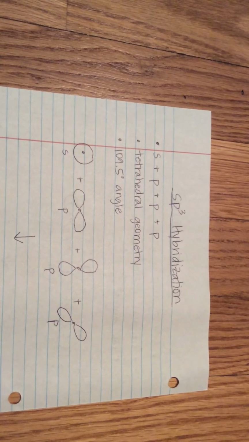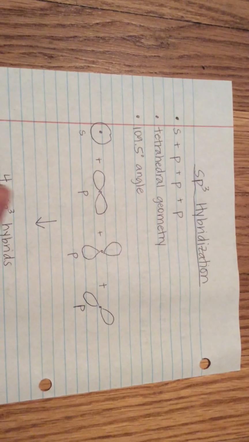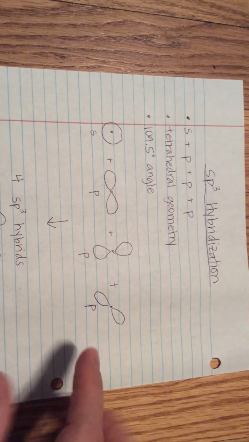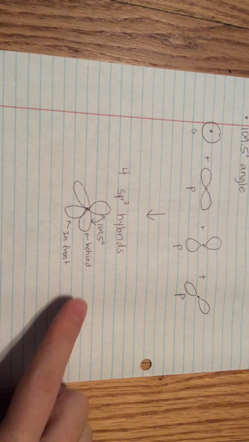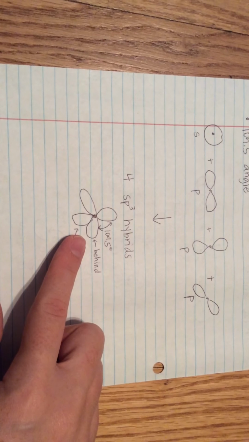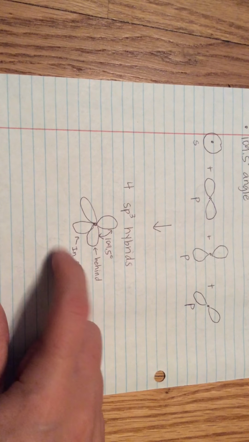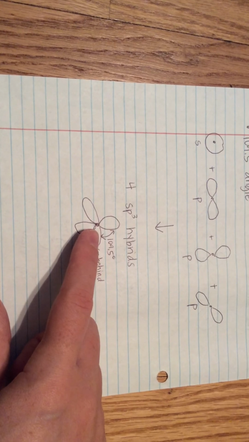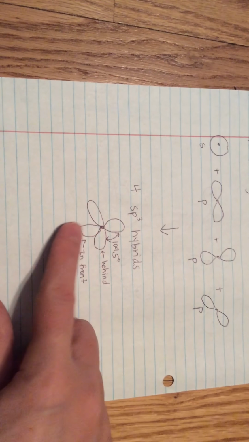This is s plus three p's, hence the name. It has the tetrahedral geometry, and it's a 109.5-degree angle. So you've got an s plus a px, a py, and a pz in essence, and you're going to get four sp3 hybrids. I only drew one of them. You're going to get four. This looks just like your tetrahedral molecular geometry that you learned, with the bond angles of 109.5 degrees. This one, imagine coming out in front of the paper, this one going behind the paper, and these two in the plane of the paper.